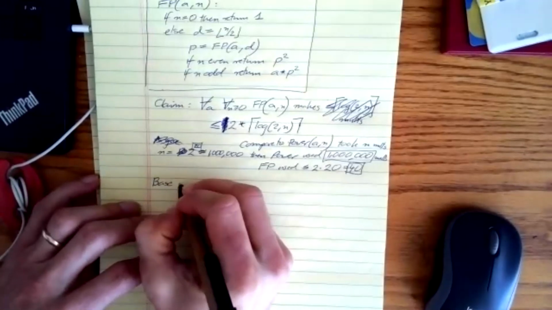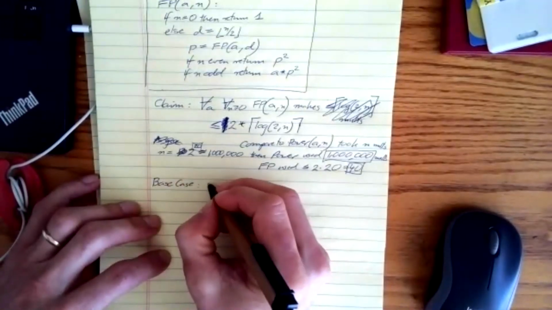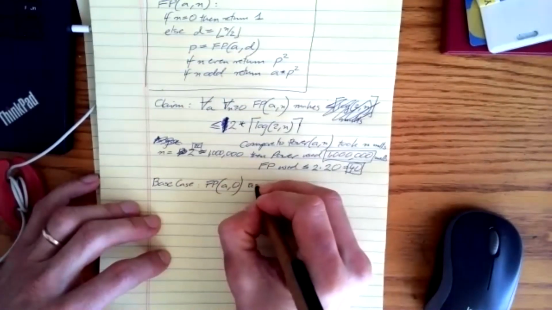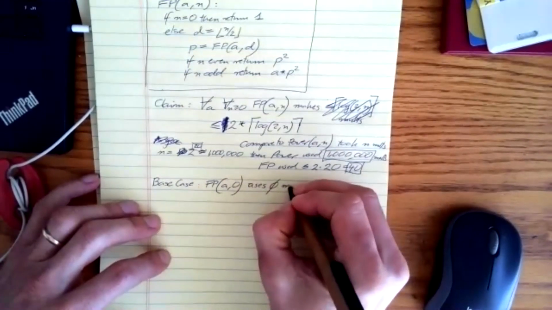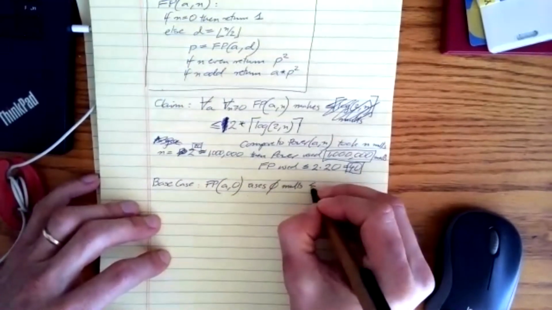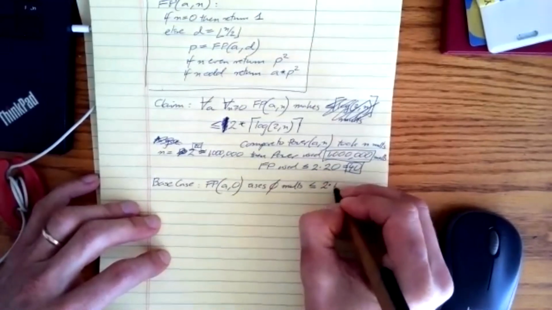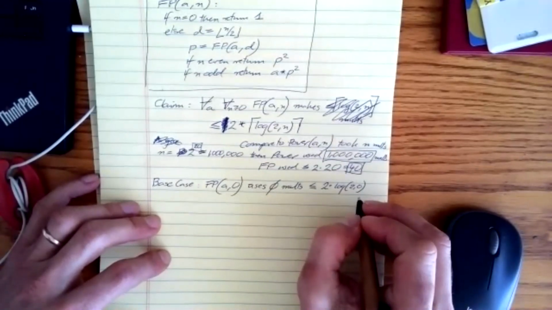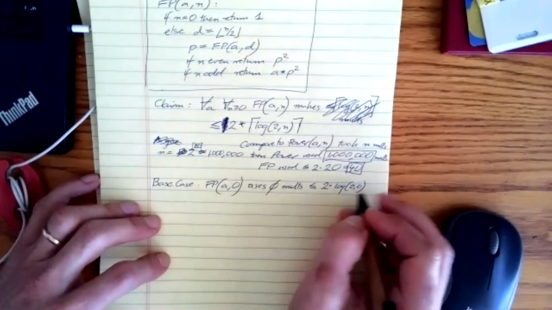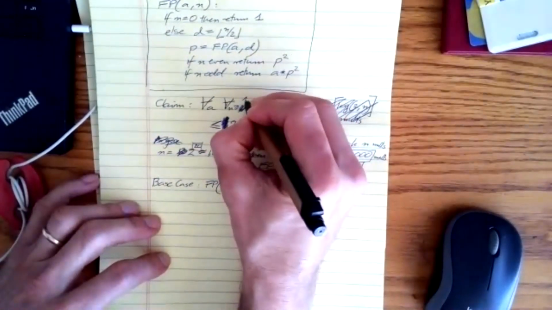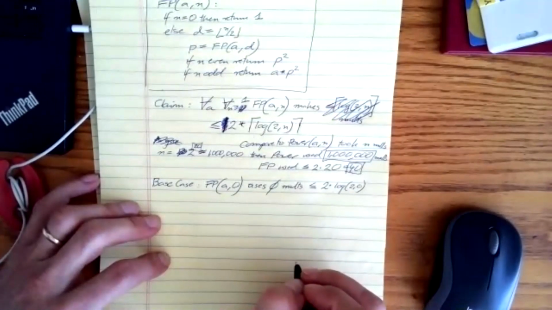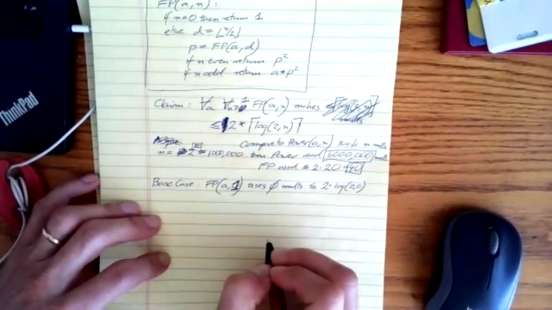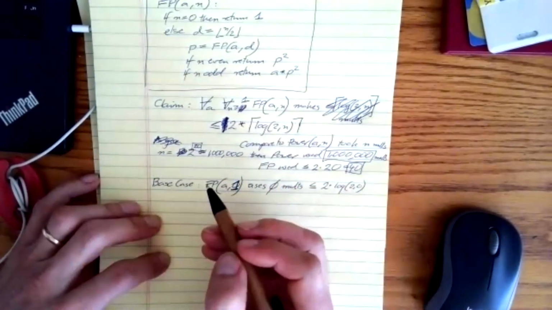Okay, so now, base case. Well, FP of a, 0 uses 0 moles, and that's at most 2 times log of 0. Log of 0 is, there's no such thing actually. There is no log of 0. So you know what? I have to modify this for non-negative, non-zero powers. So my first case is going to be n equal 1.